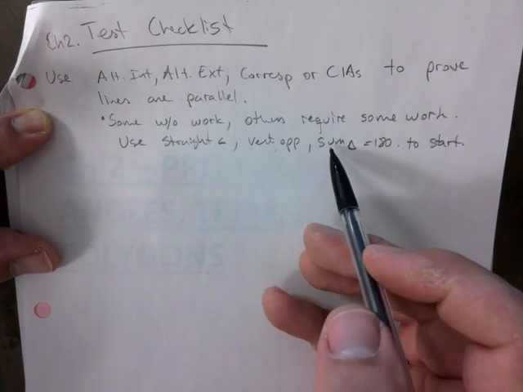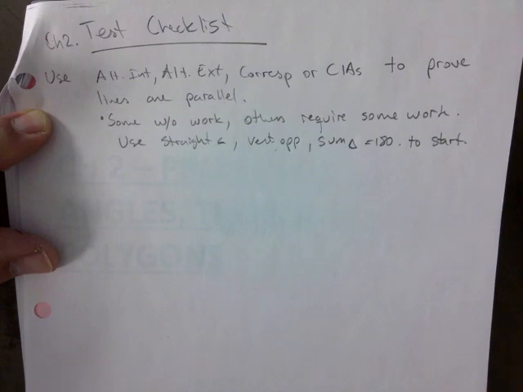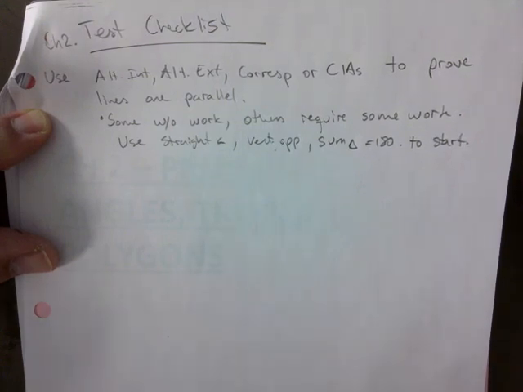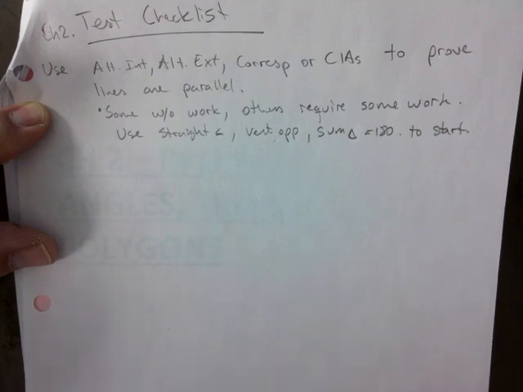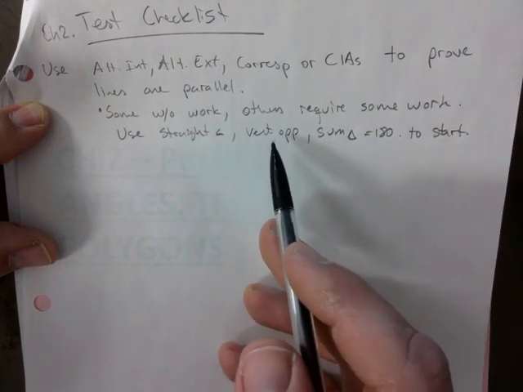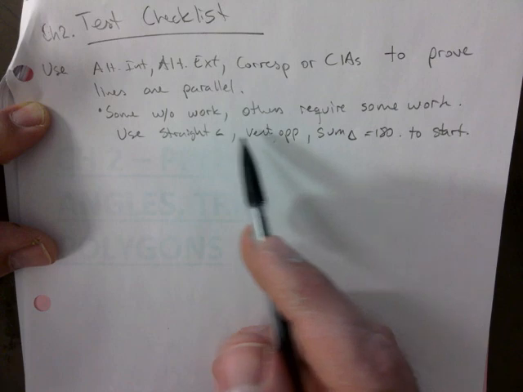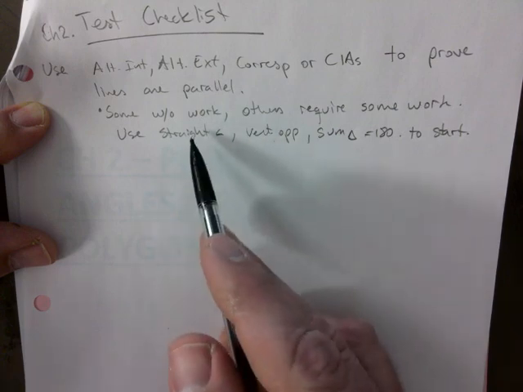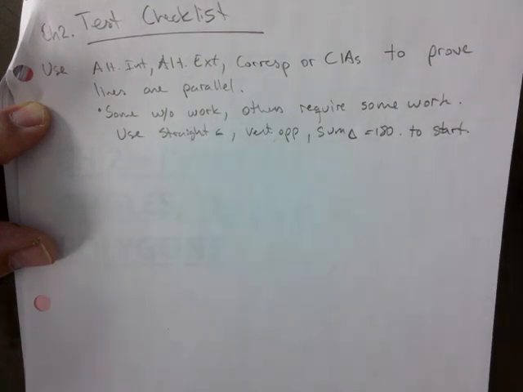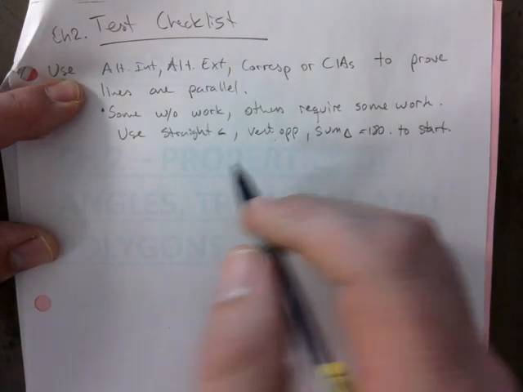Vertically opposite, sum of triangle, straight angle, always. They're always available to you if you need to. But remember, except for the sum of triangle, these ones always touch each other, right? Vertically opposite and straight angles, they're always right beside or next to each other. Remember that.